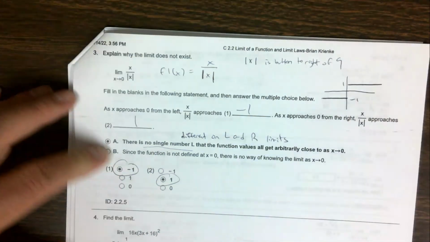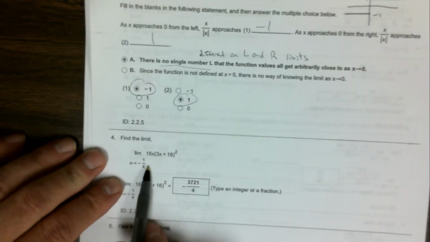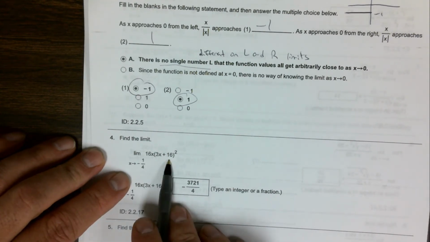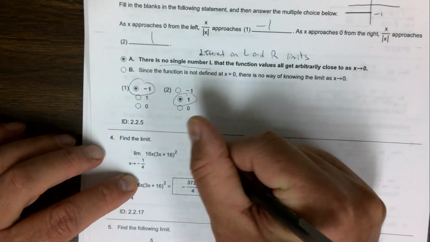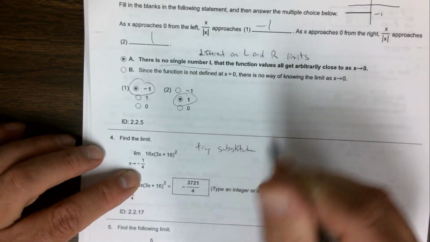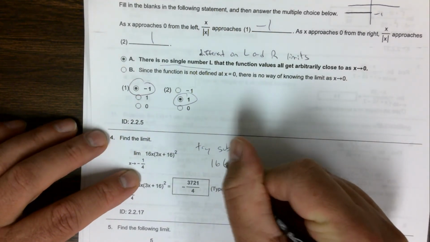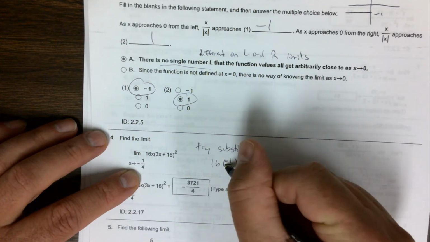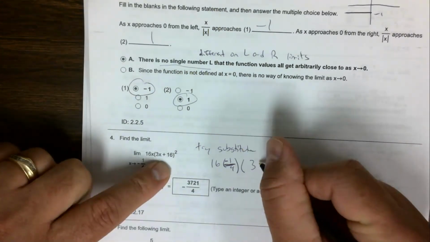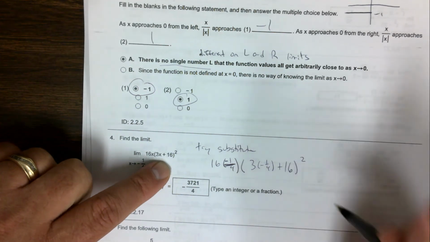Okay. Now on this one, we want to find the limit, and basically on a problem like this, you probably just want to try substituting. And so you're going to do 16 times -1/4 and then have 3 times negative 1/4 plus 16 squared. And let's see what we get.